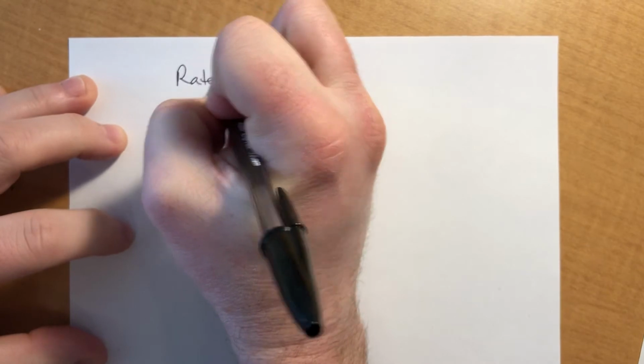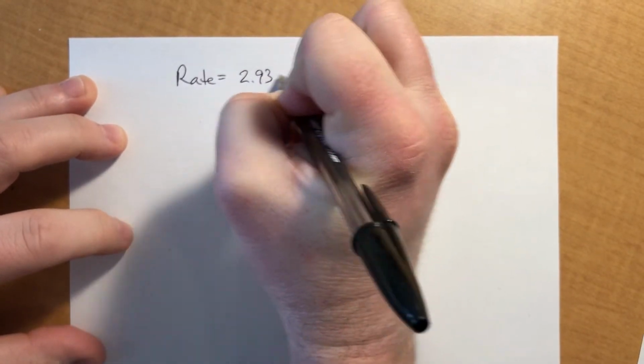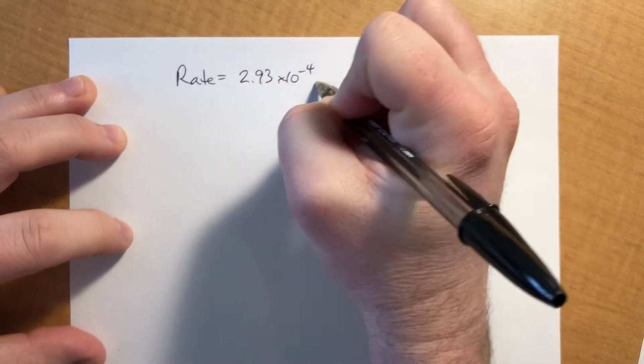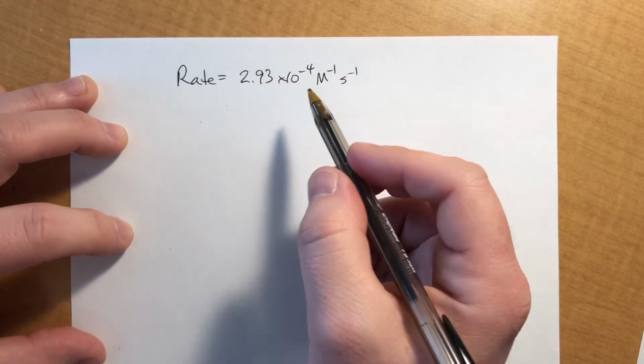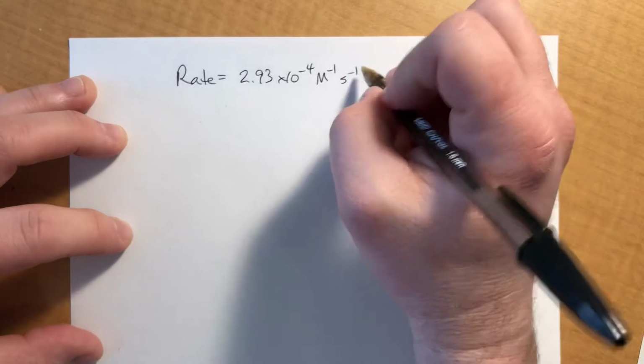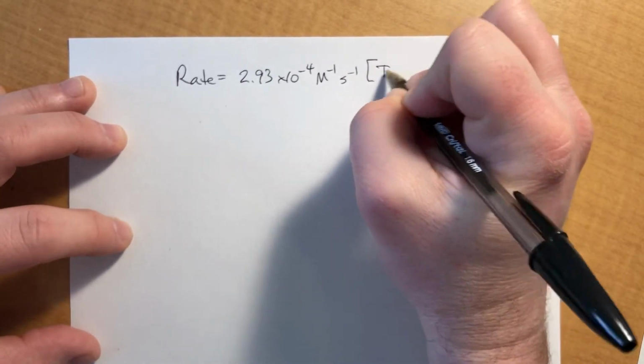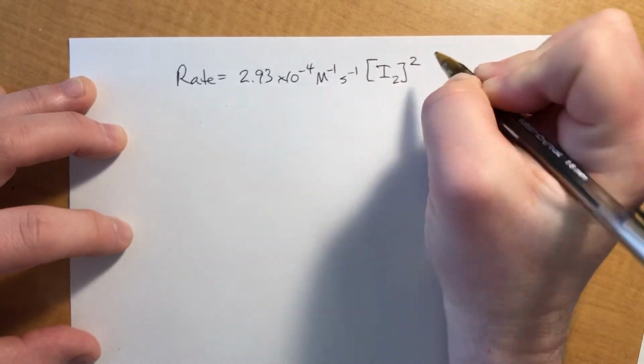Kind of like we did with the first order one, we would have to have a rate law given to us. So let's say we've got rate equals 2.93 times 10 to the negative 4 inverse molar inverse seconds, which is the units that you work out for a second order reaction, times, let's say in this one, iodine squared.